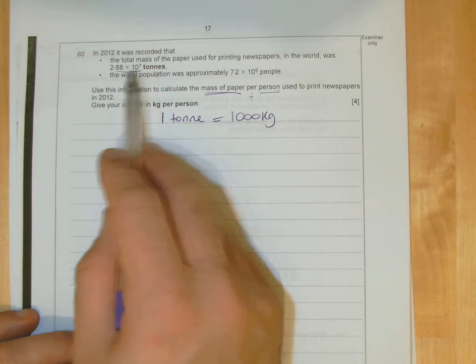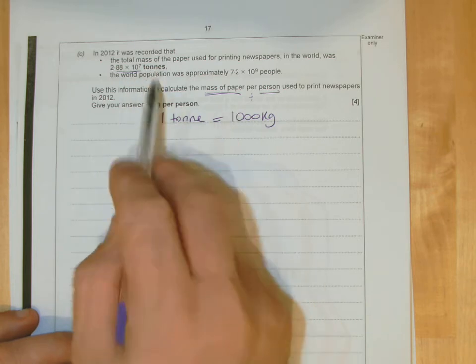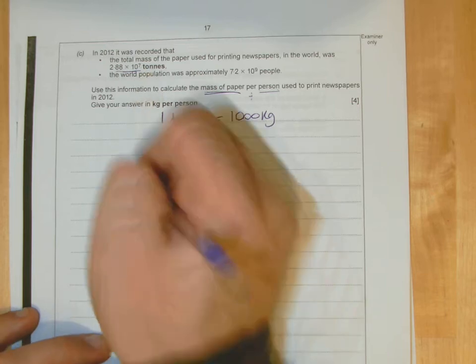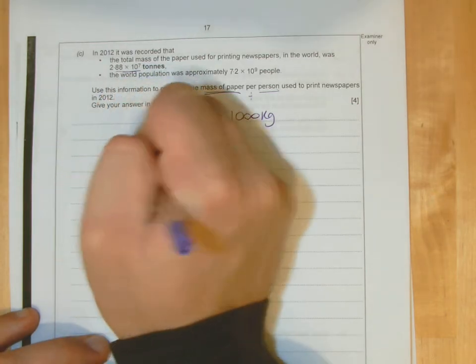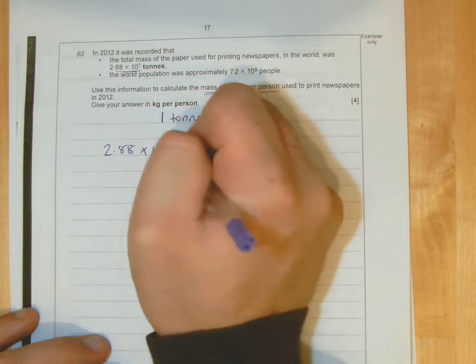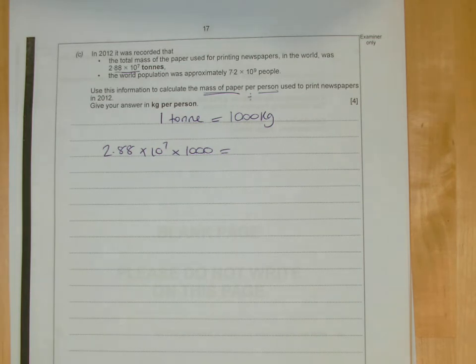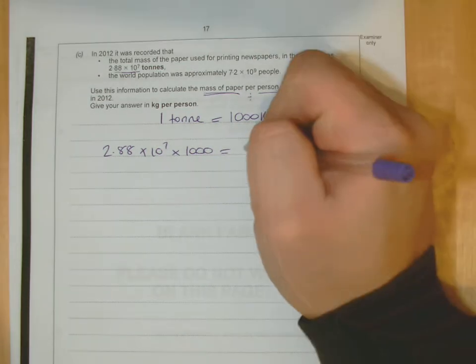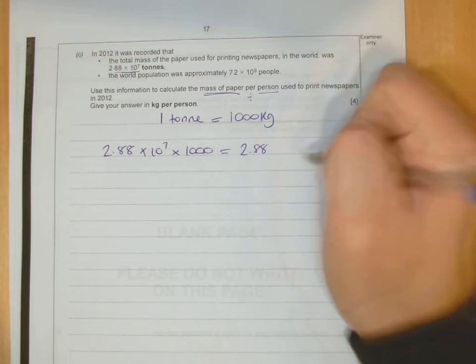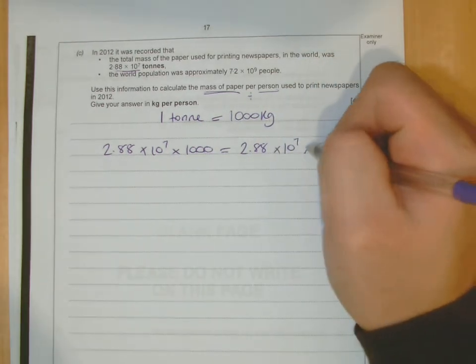And if we've got this amount of tons, remember each ton is worth 1,000 kilograms, so we need to times this by 1,000. So 2.88 times 10 to the power 7 times 1,000. Now that looks kind of nasty, but if we keep things in standard form, you'll realize you've got 2.88 times 10 to the power 7, and 1,000 is just 10 cubed.